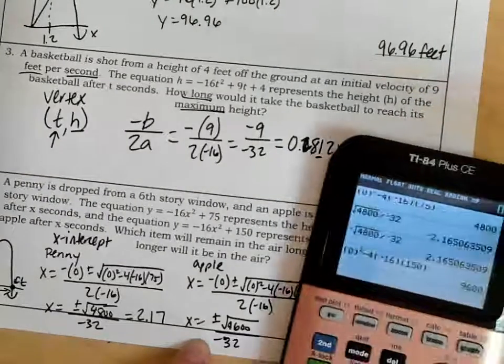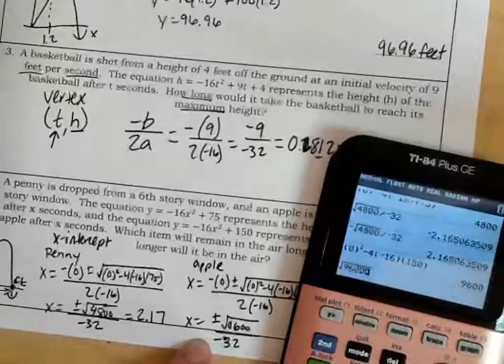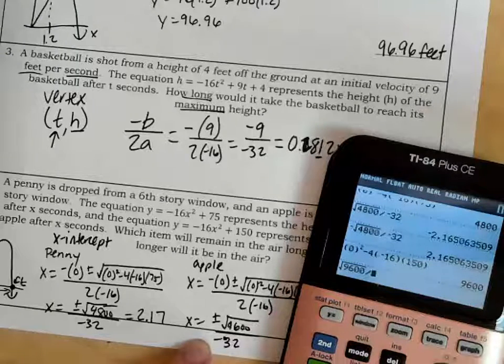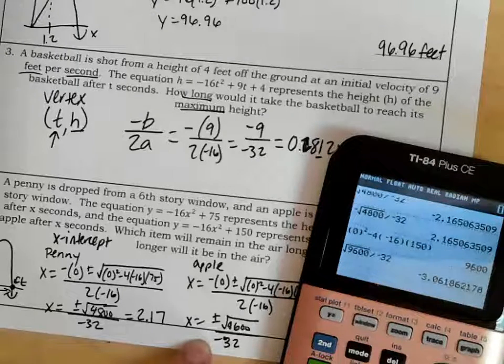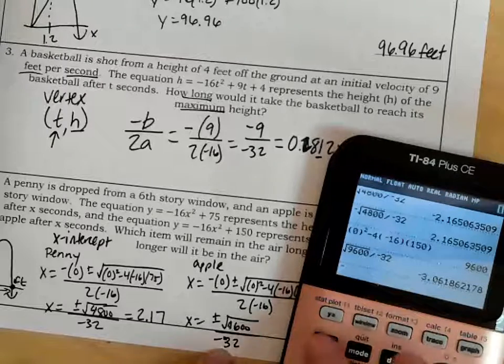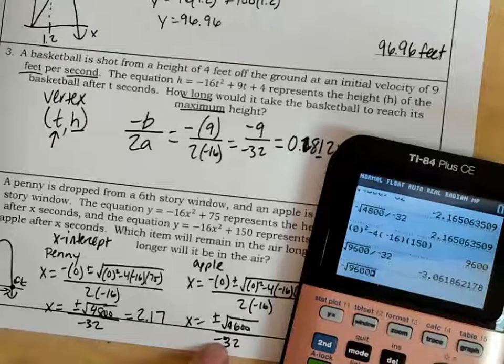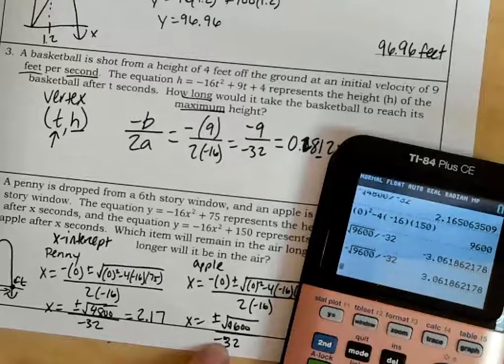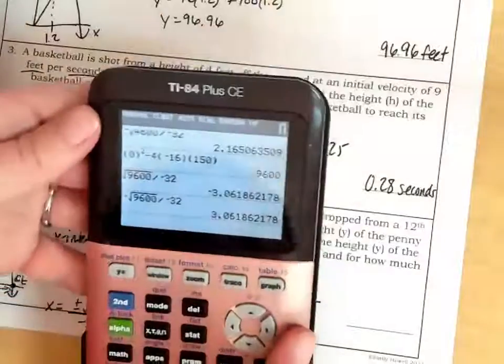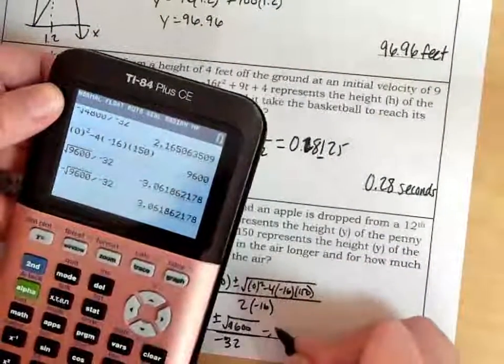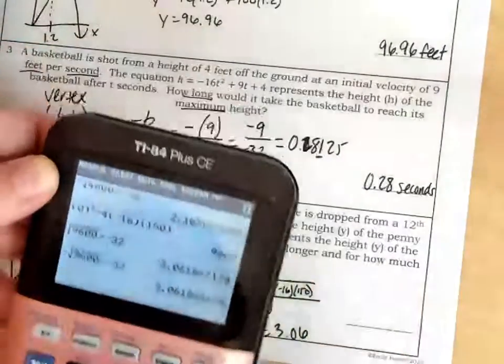So I end up with the square root of 9,600 divided by negative 32. That's going to give me a negative time. And then I also have the negative square root of 9,600 divided by negative 32. And that's going to give me the positive time. And so I'm going to round that, and it rounds to about 3.06.